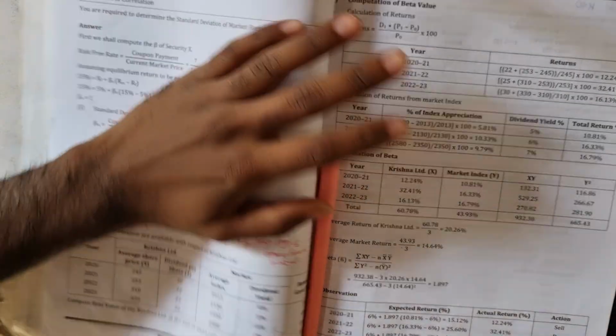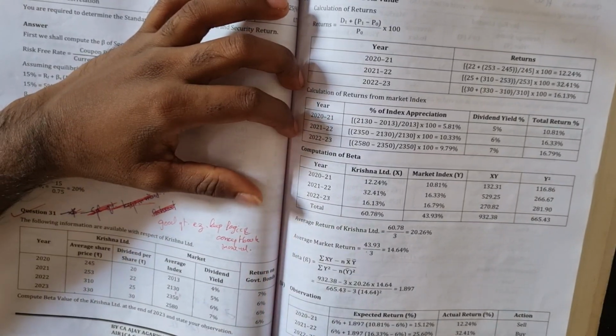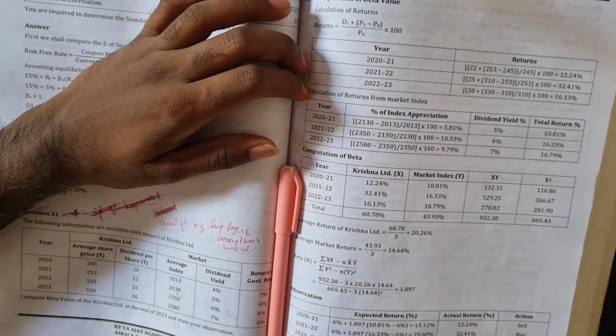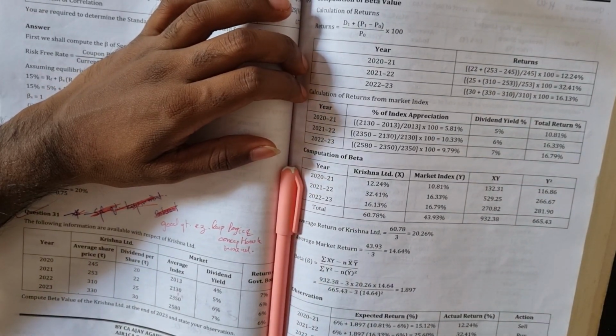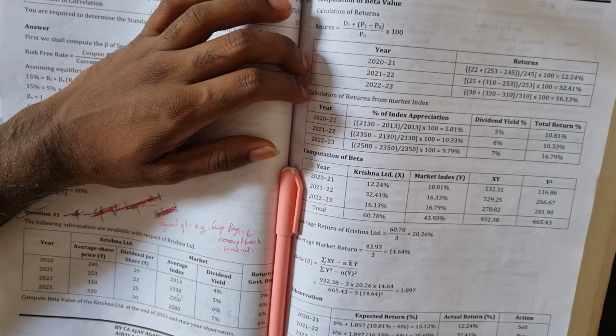So we need to find the beta value. How can we find beta value? Using the same formula. Beta of security is equal to covariance of security and market divided by variance of market.